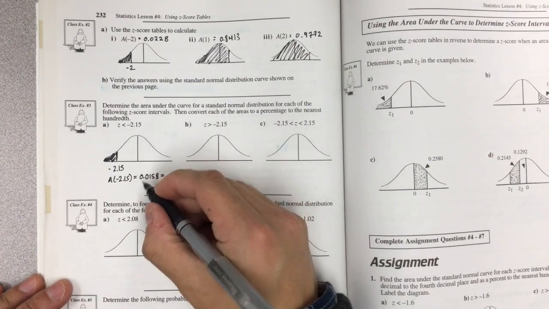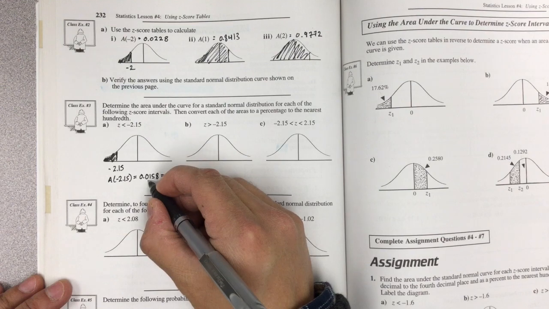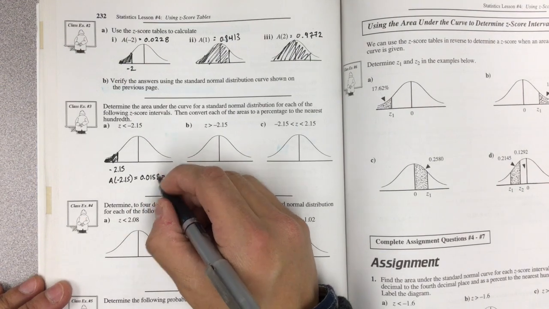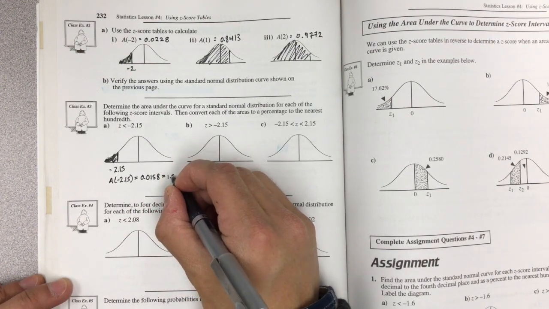As a percentage, I just have to move my decimal place over 2 spaces to the right, or multiply by 100, and this would be 1.58%.